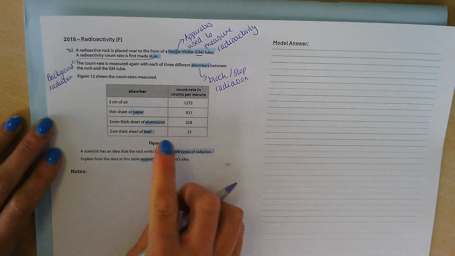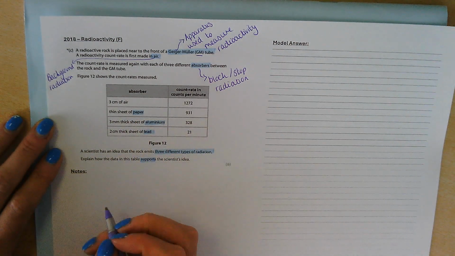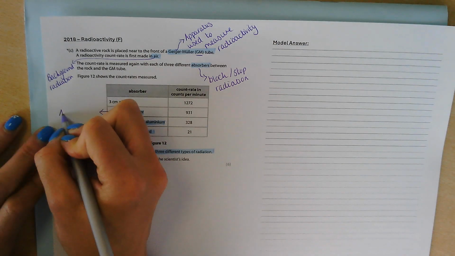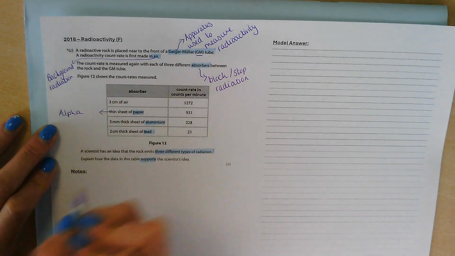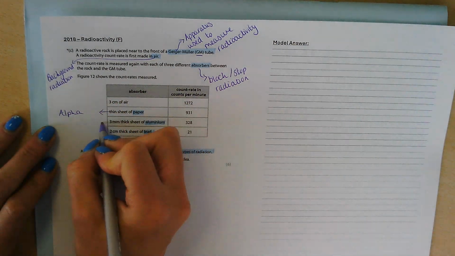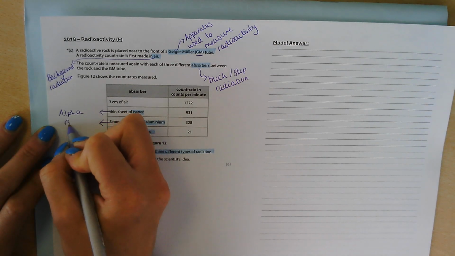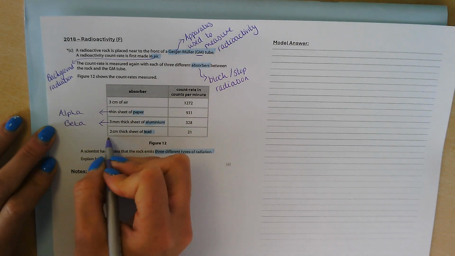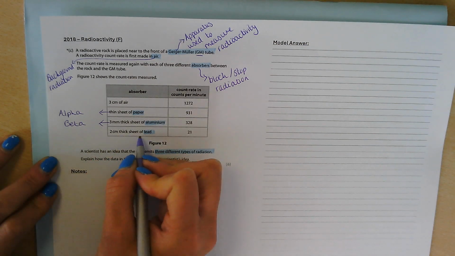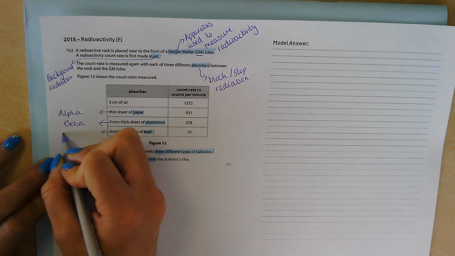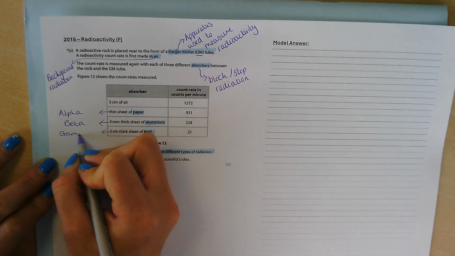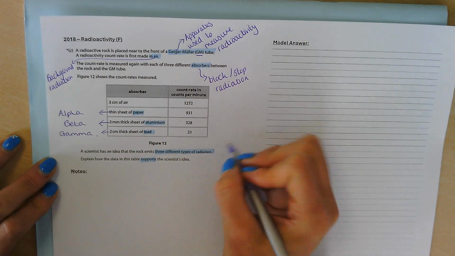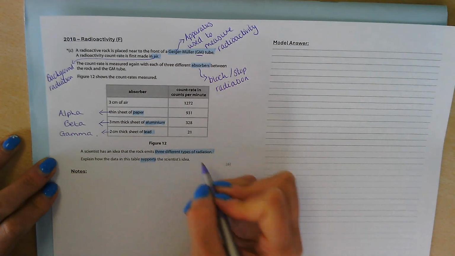And then on the table here you can see I've highlighted 3 different materials. These are the 3 different absorbers. Alpha is absorbed by paper. So there's the link there. Beta is absorbed by aluminium. So again, that's why they've highlighted this. And then the 2 centimetre thick sheet of lead: gamma is absorbed by thick lead. So there are 3 different types of radiation that we've just suggested that we need to mention here.